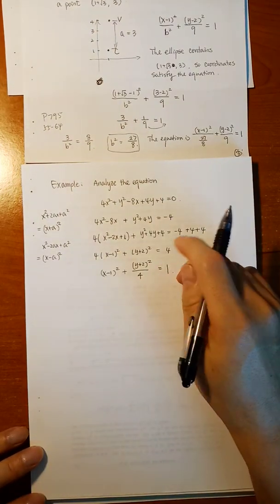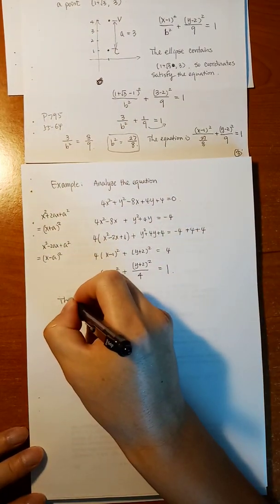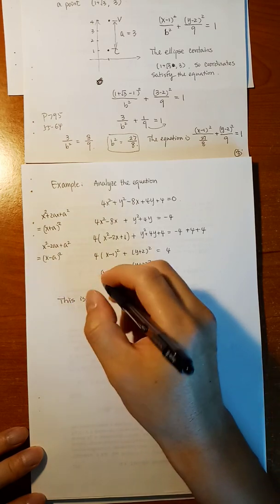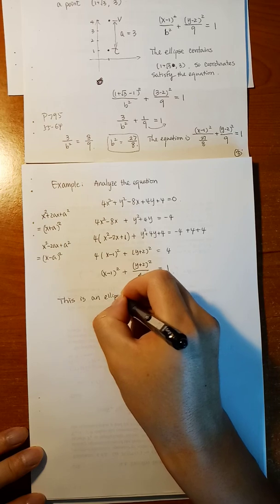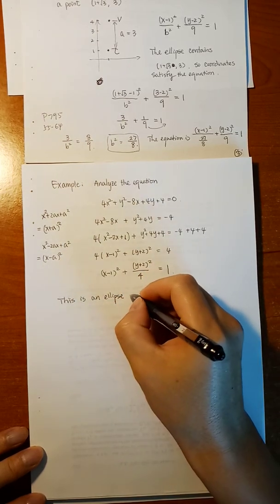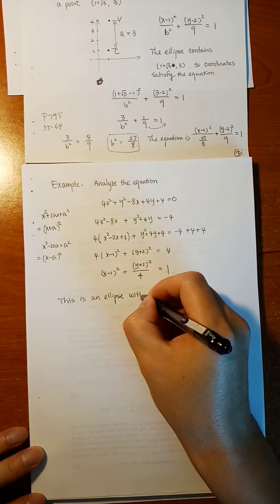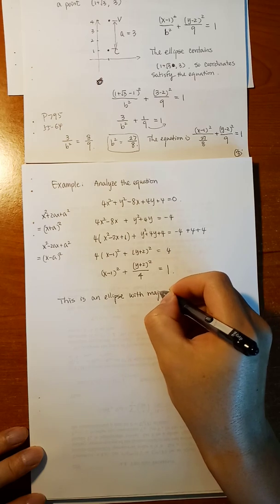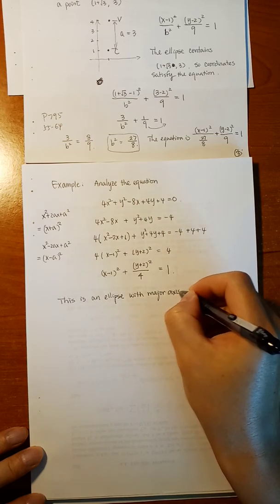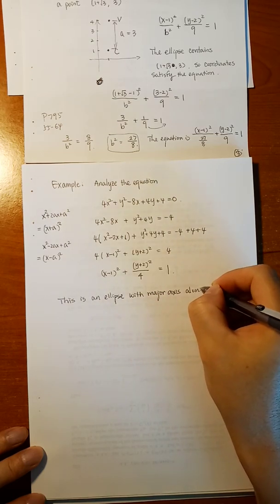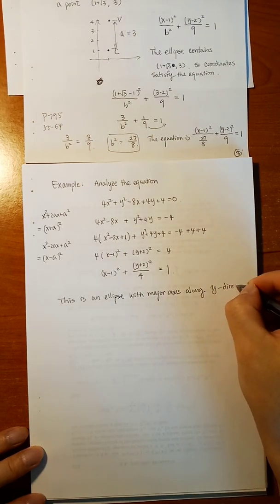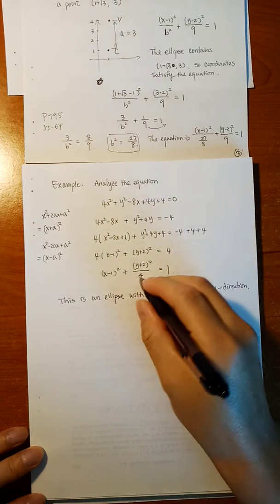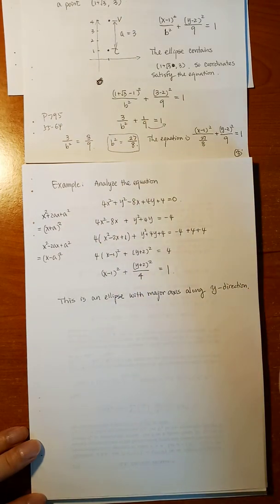So from here we know this is an ellipse with major axis along the y direction, because the denominator of y is greater.